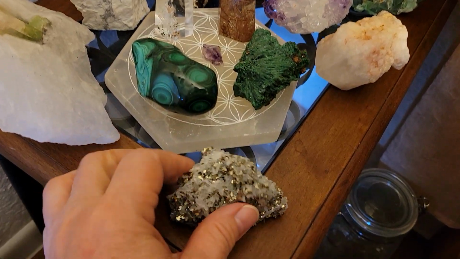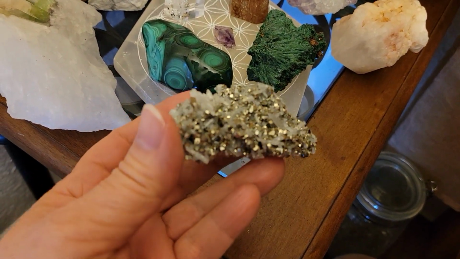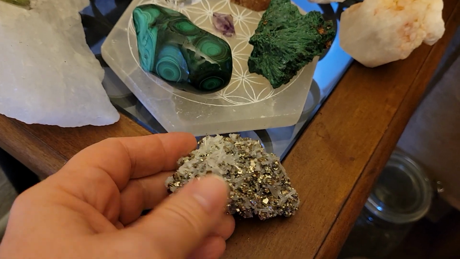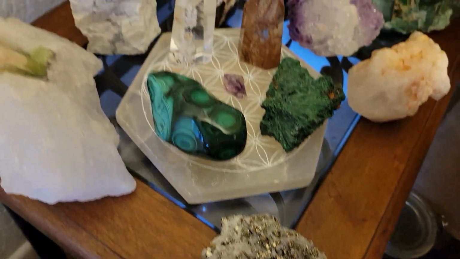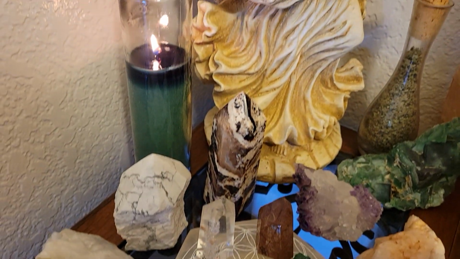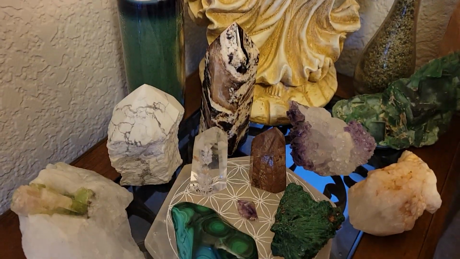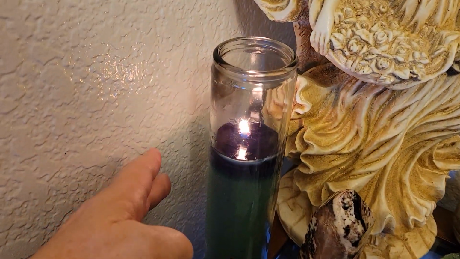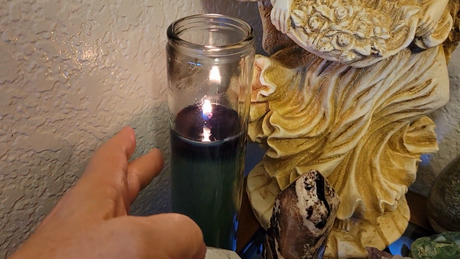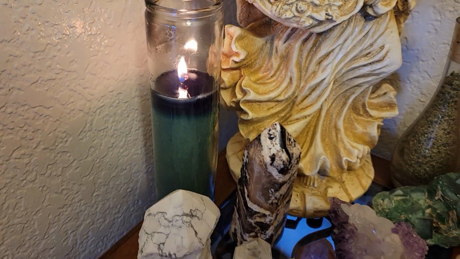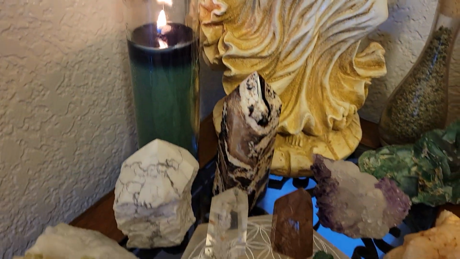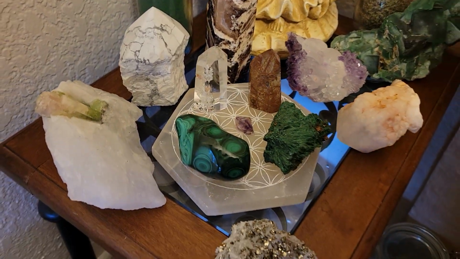Have you ever wondered or wanted to know how to create your own personal prosperity and abundance grid, but not quite sure how to go about doing that? Well, this is mine, and you can have a green crystal, which I have going here, or you can have a white one. Does it have to be that tall? No, beautiful soul, it doesn't.